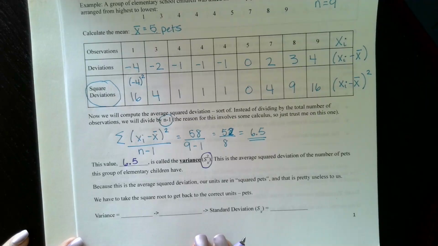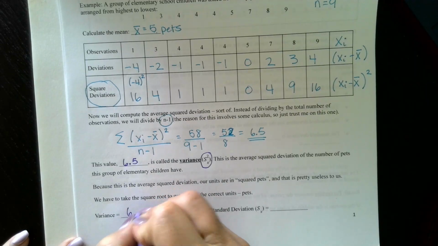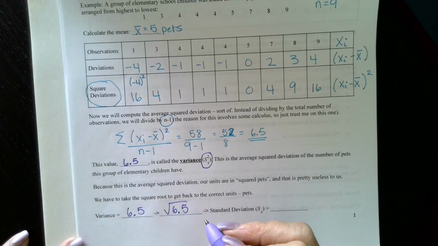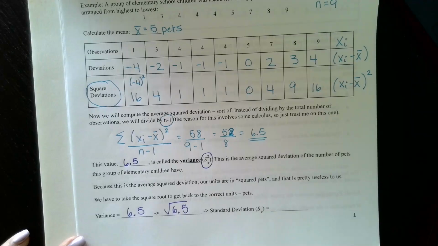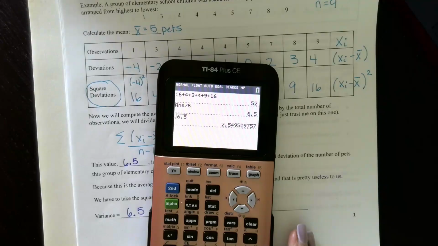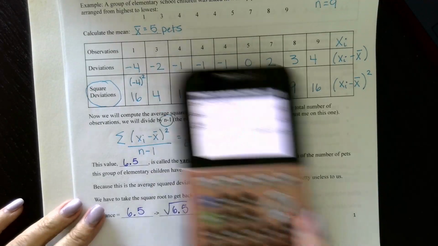So if the variance is 6.5, and I take the square root of 6.5, this is going to give me the square root of 6.5, which is 2.55 pets.